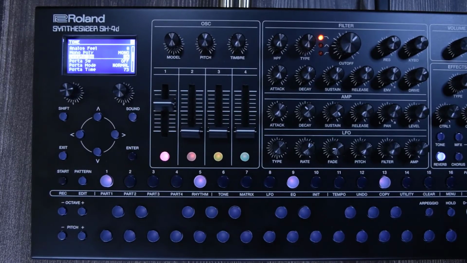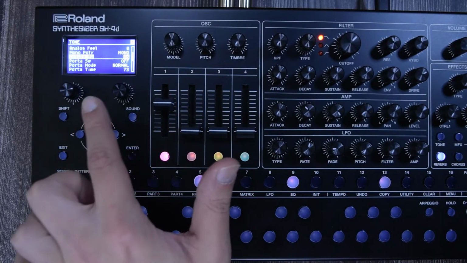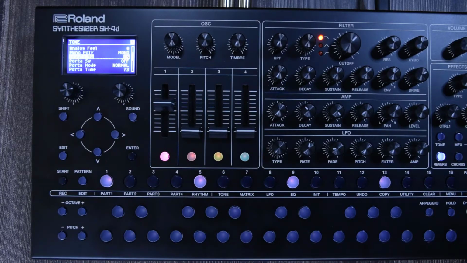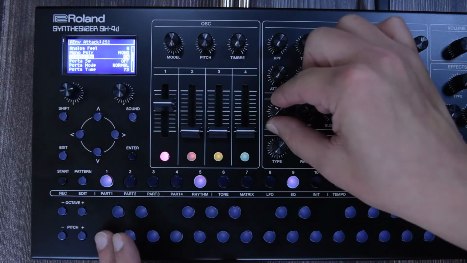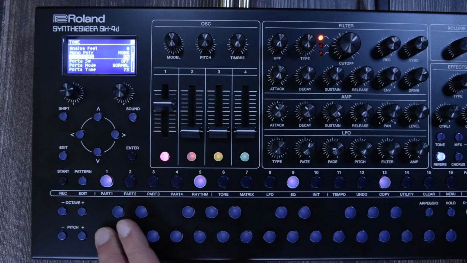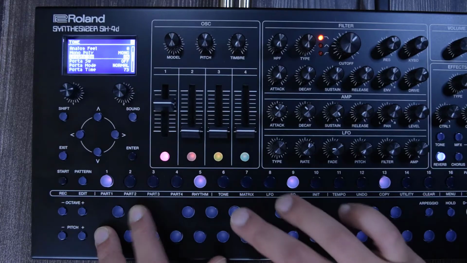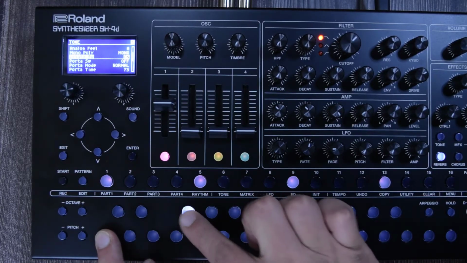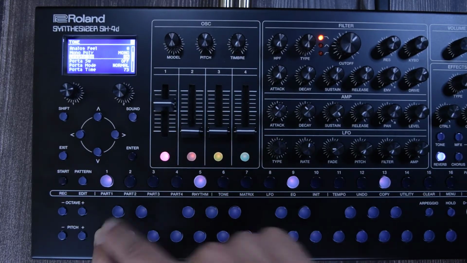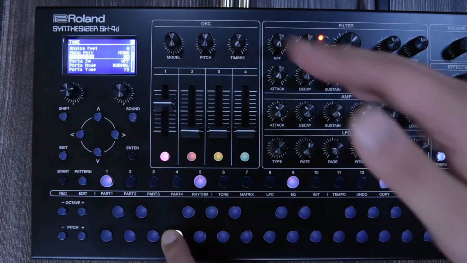For this one, I'm going to need to show you the keyboard. When legato is on, this is what it will do: it will restart the envelopes. This is how it works. I'm going to add some attack to the amp, and I'm going to play this. Remember, we are in mono and legato is on. So if I play a key and I play a new one, notice that it's not restarting the envelope because I'm holding this one. Just pressing, it starts again.